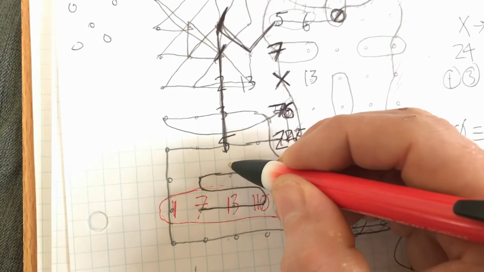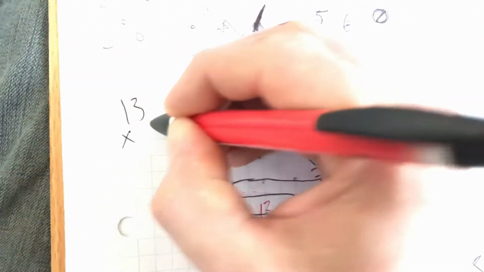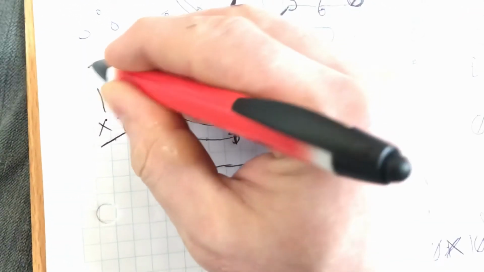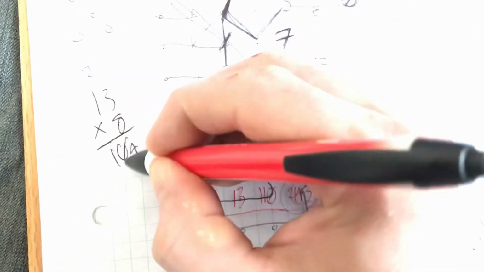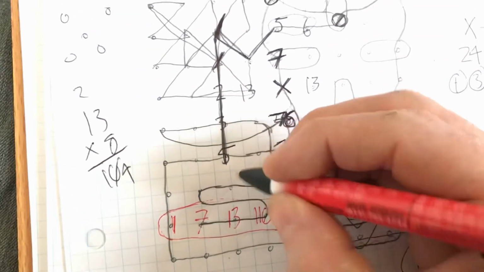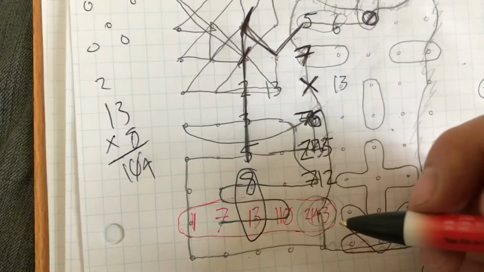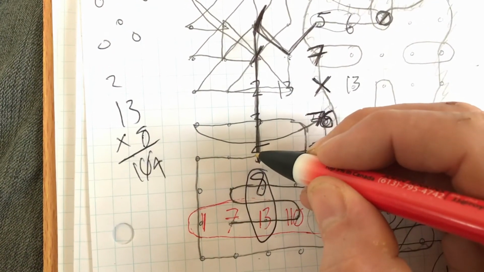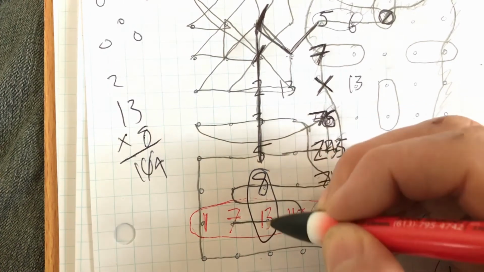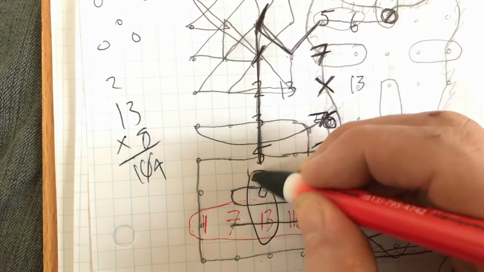Where's our 110? What's 13 times 8? So if this is an 8, which it is, this times this is 1 of 4, and we need a 6. I just drew the bubble wrong.